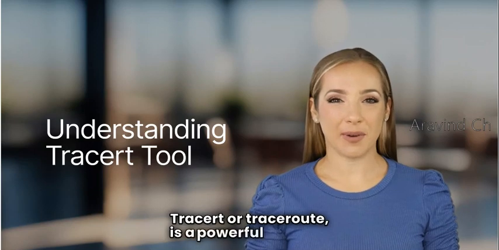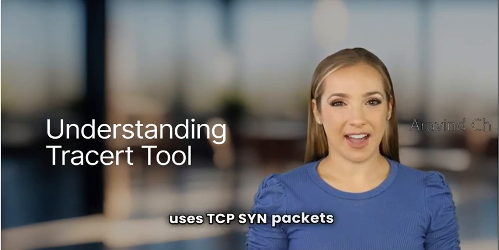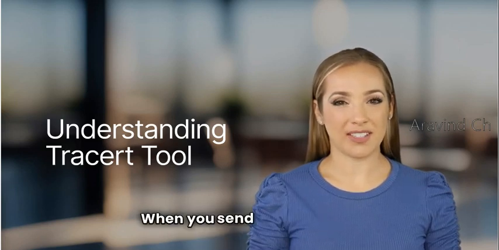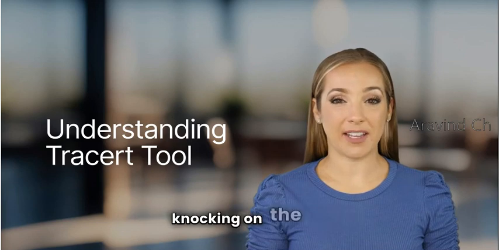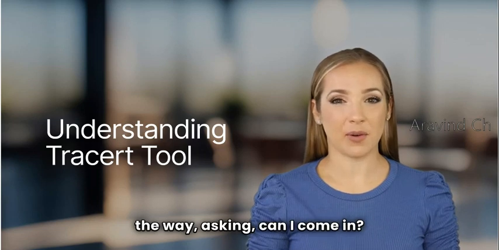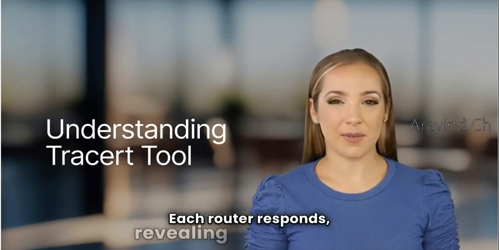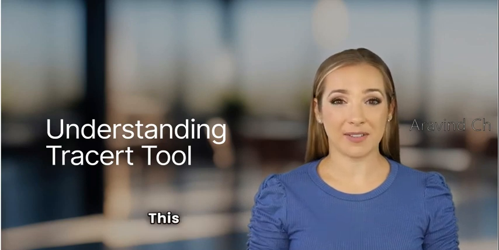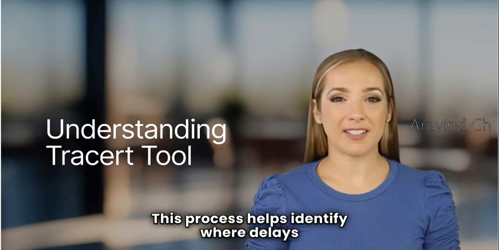Traceroute is a powerful tool that uses TCP SYN packets to map the path your data takes across the internet. When you send a SYN packet, it's like knocking on the door of each router along the way, asking, "Can I come in?" Each router responds, revealing its IP address and the time it took to respond.